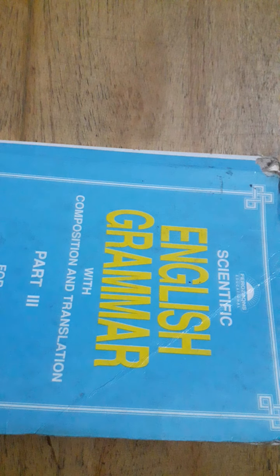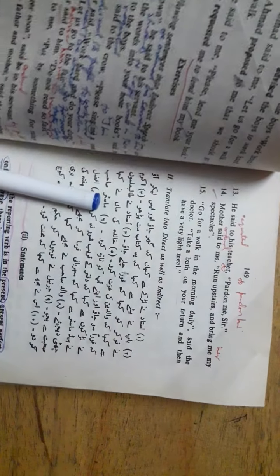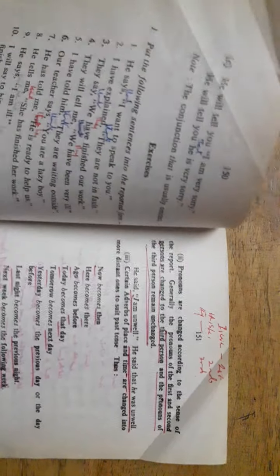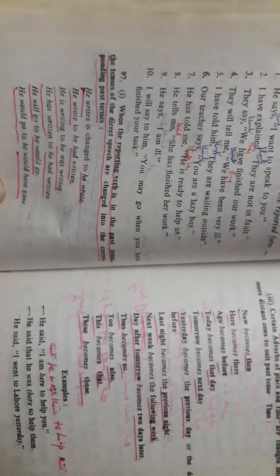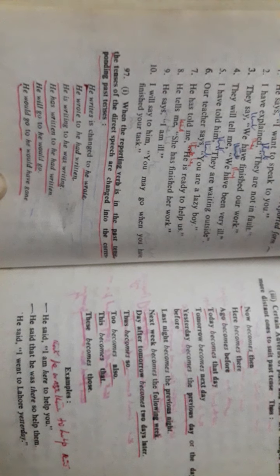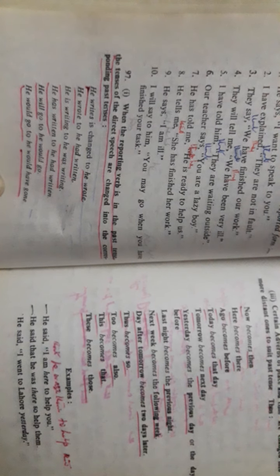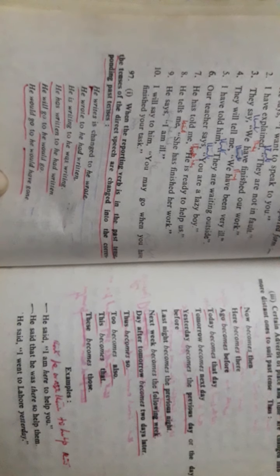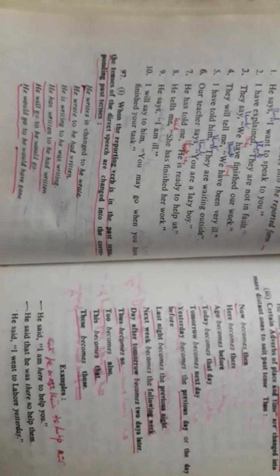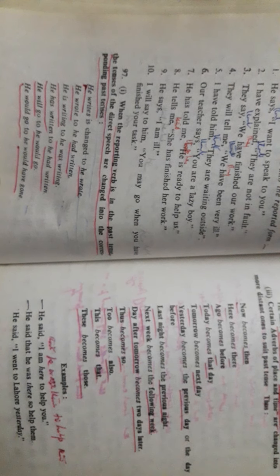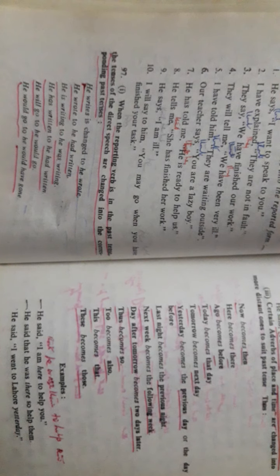But before we proceed, open your books at page 149. Then I will tell you a few more rules. Come to the bottom of page 150. Here, point 97: when the reporting verb is in the past tense, then the direct speech will be changed into the corresponding past tenses.